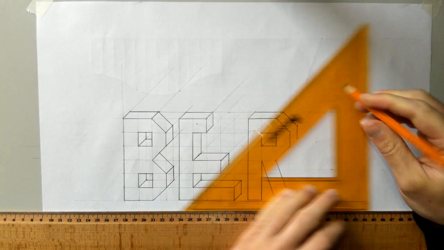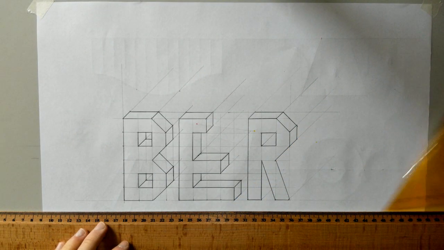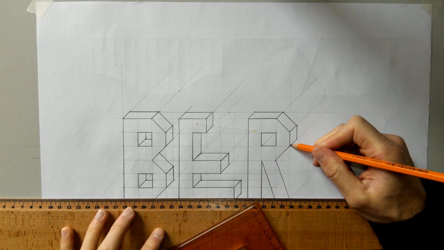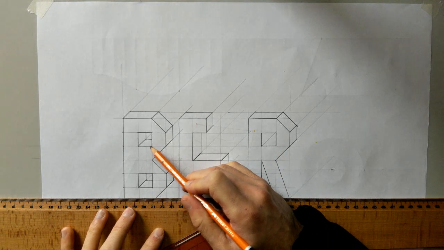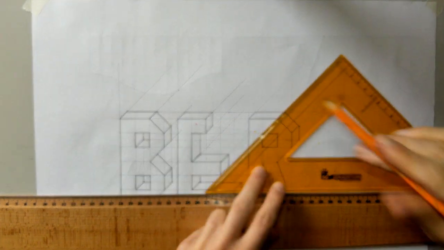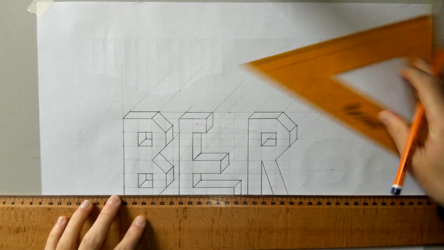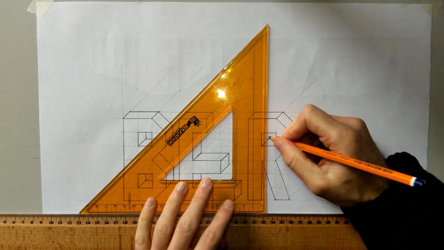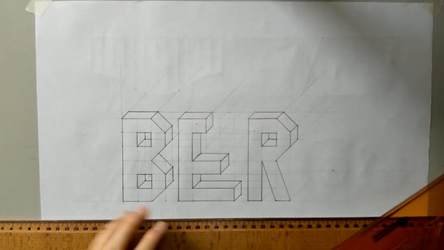Take that straight down. And with this 10 mil height here, because this line is the same height as that, just like this one here, you can see they all line up, and that gives the internal section of the R there. But once again, you can measure it out each time on the 10 mil if you want, it doesn't make a difference. This is just to speed it up.